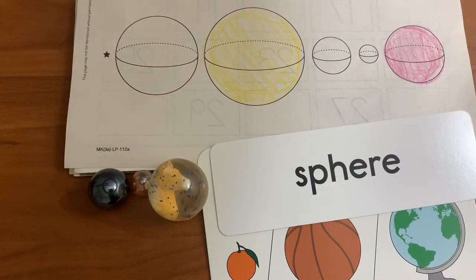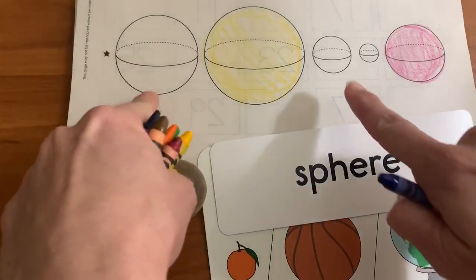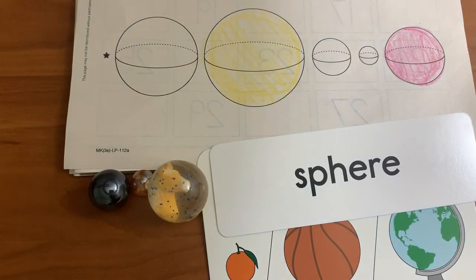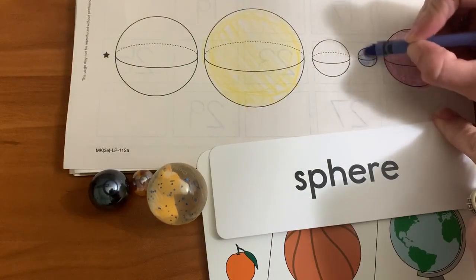The smallest should be blue. Comparing those spheres, we have 3 left to choose from. Which one is the smallest? All the way on the left or all the way on the right? All the way on the right. This is the smallest sphere.